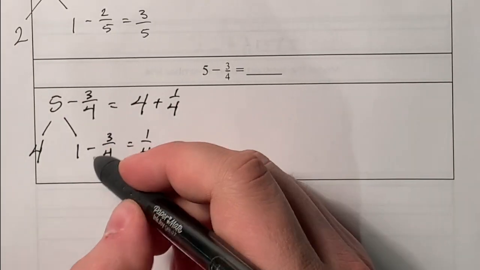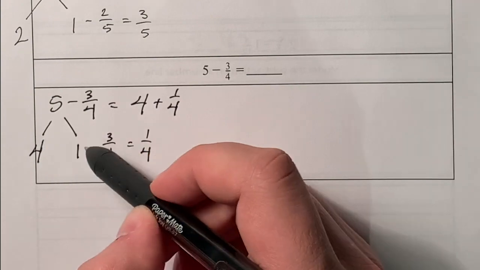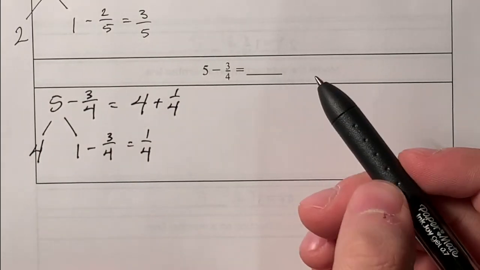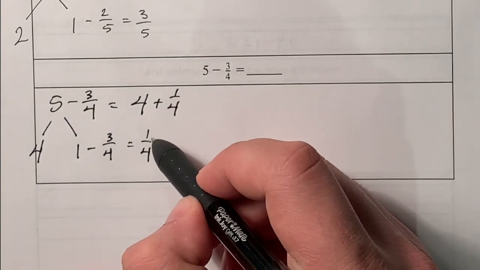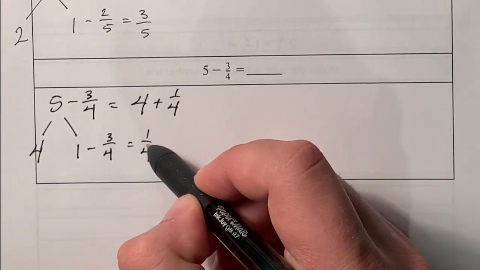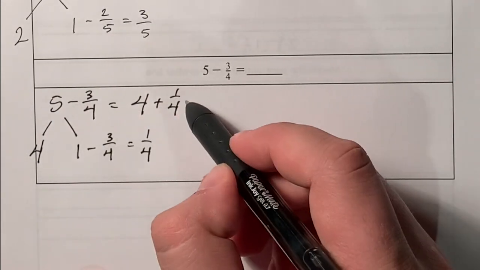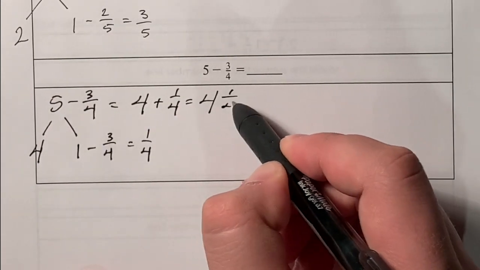Remember, I'm adding this because really what I'm doing is I'm making this 2 smaller problems. One where I just keep a 4, and one where I take 3/4 from 1, which leaves me with 1/4. I can't just eliminate this though, because this is technically part of that 5 up here. My answer is 4 and 1/4.